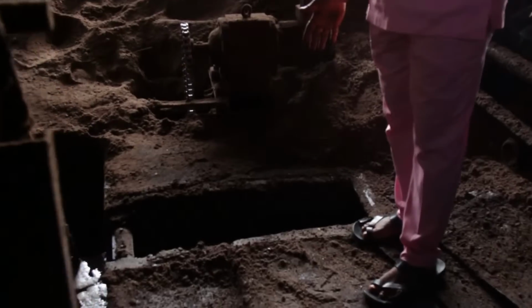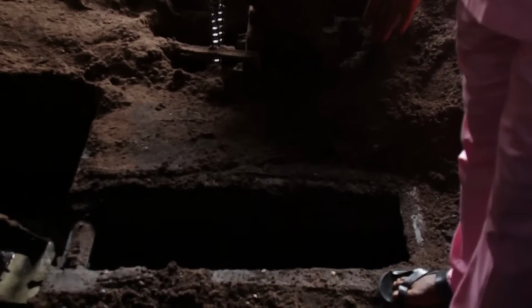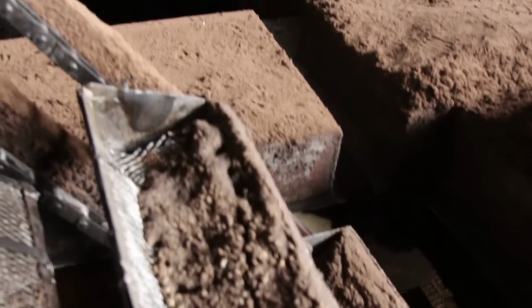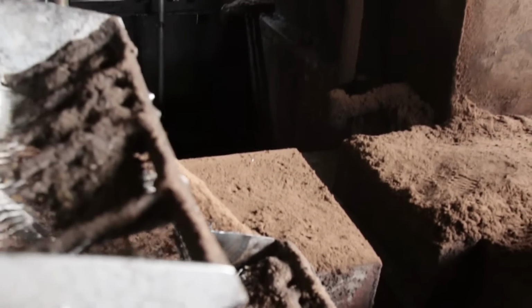Yes, this is the oil conveyor. It conveys oil right from the first machine to the first stage of separation. While pressing, the oil is mixed with the chaff and dirt.